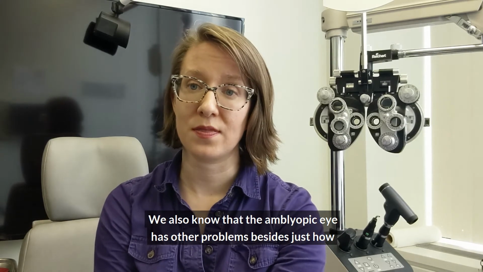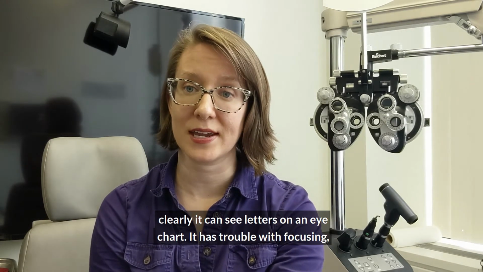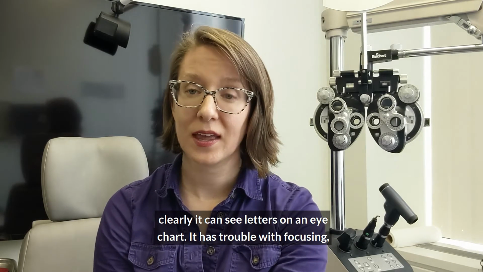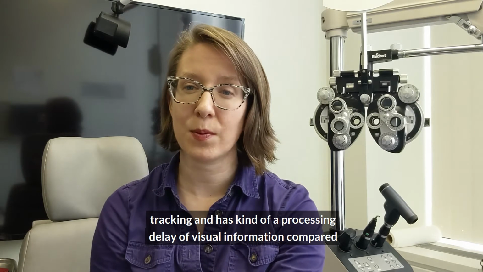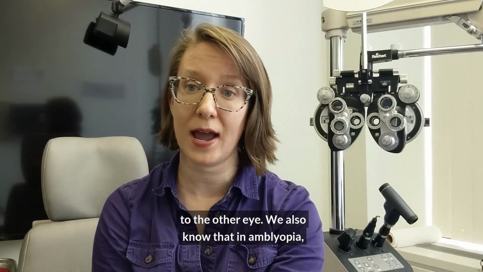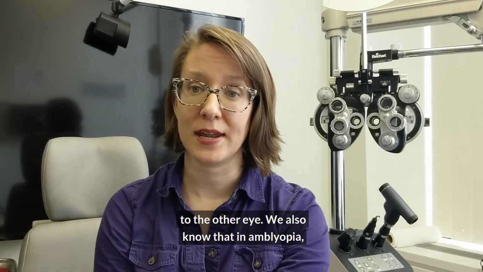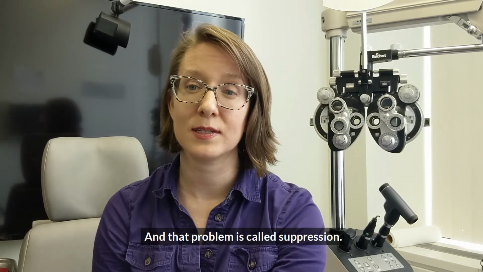We also know that the amblyopic eye has other problems besides just how clearly it can see letters on an eye chart. It has trouble with focusing, tracking, and has kind of a processing delay of visual information compared to the other eye. We also know that in amblyopia, there's a problem with how the eyes work together as a team. And that problem is called suppression.